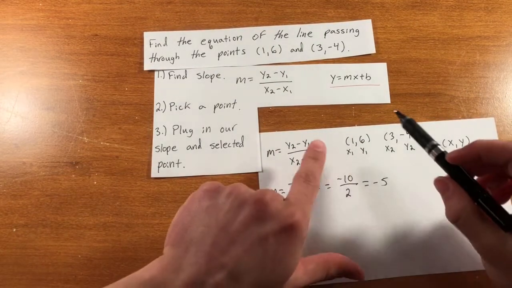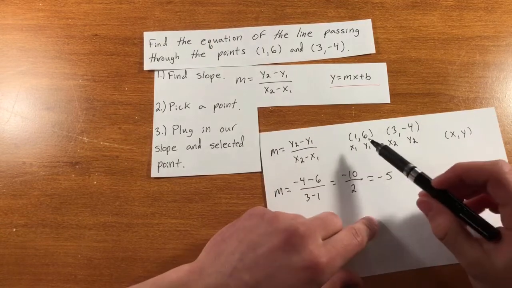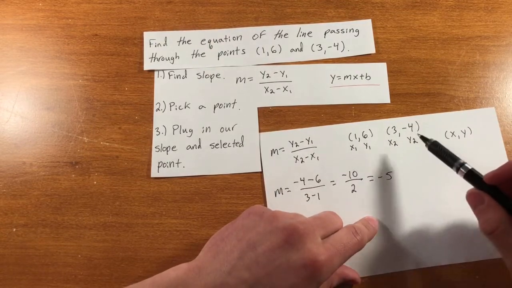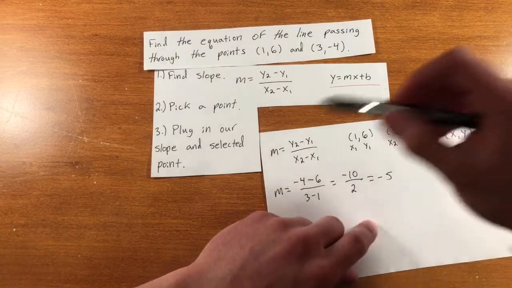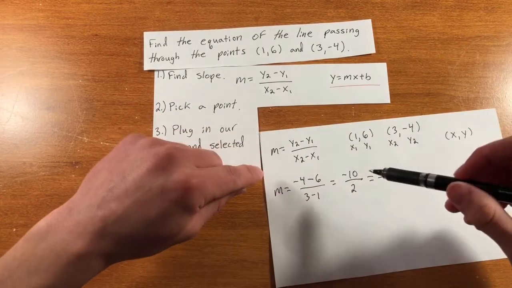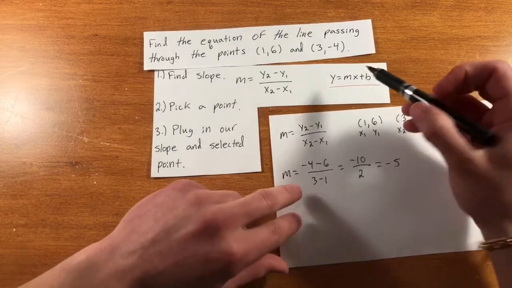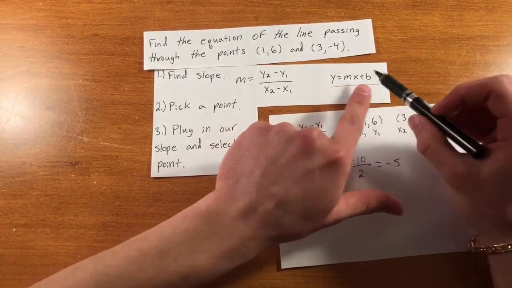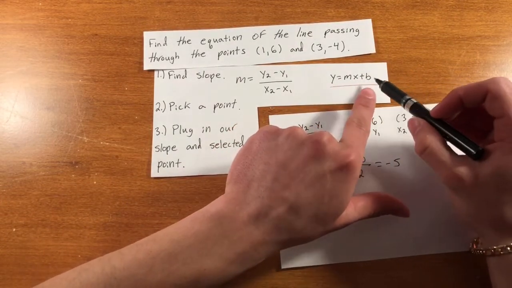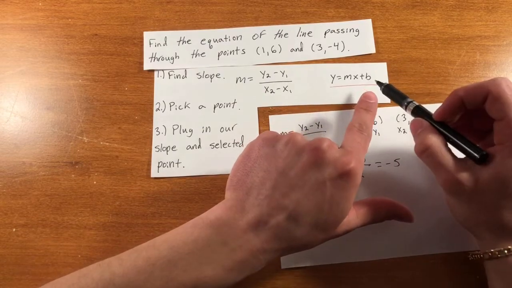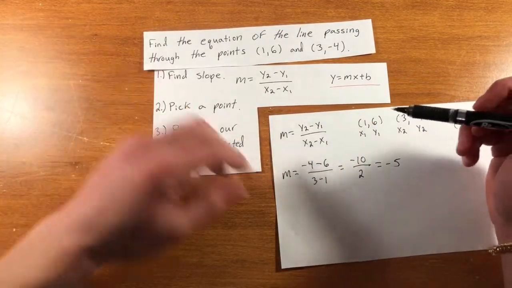So again, we look at our points, we select x1, y1, x2, y2. And then we just plug into our equation for slope, and we get negative 5. Great. So now we have this part, the m, but we still need the b part, which is the y-intercept. Now let's think, how can we find that?